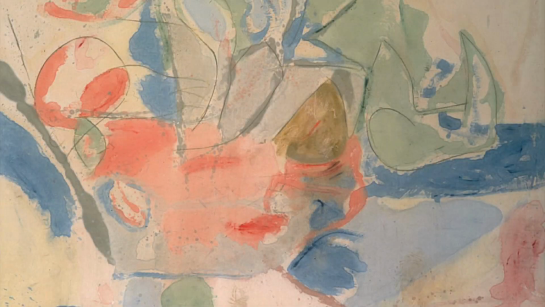Frankenthaler's first attempt at this method was with her well-known painting Mountains and Sea, which depicted a landscape she encountered during a trip to Nova Scotia. This is the picture on our slide list. It is called The Bay.